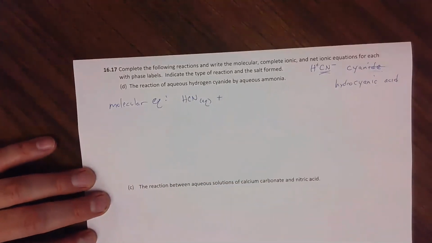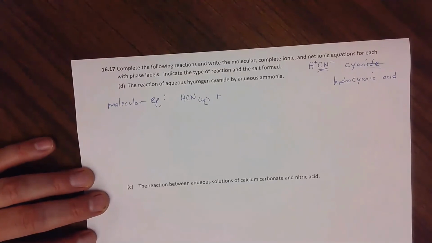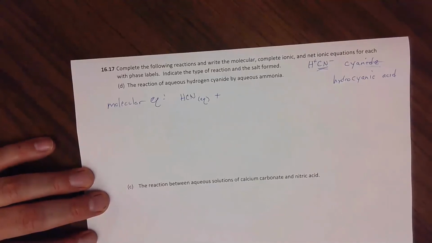What's the formula for ammonia? In Chem 110, ammonia was the only non-hydroxide weak base that you should have known. NH4 is ammonium.